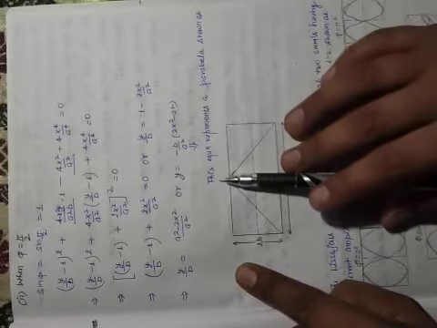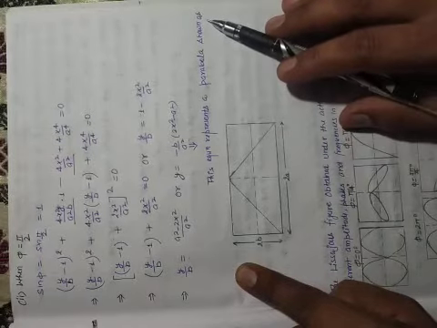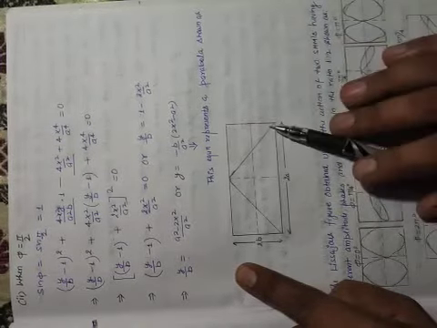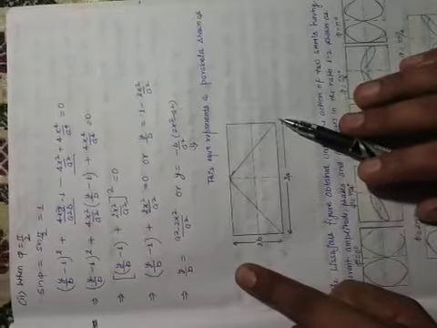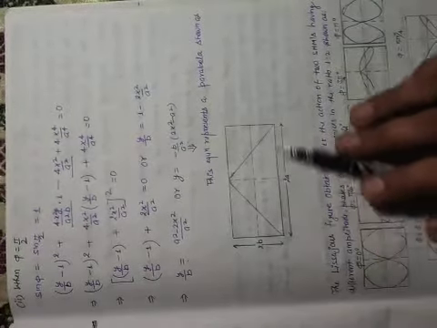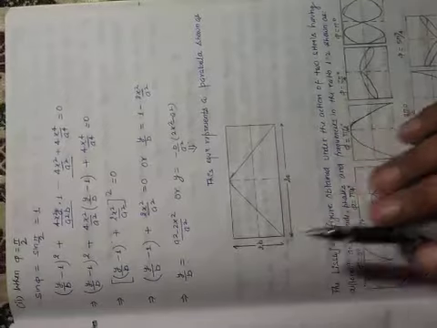So this equation represents a parabola, shown in this figure. This is again a rectangle which has length equal to 2a and breadth equal to 2b.